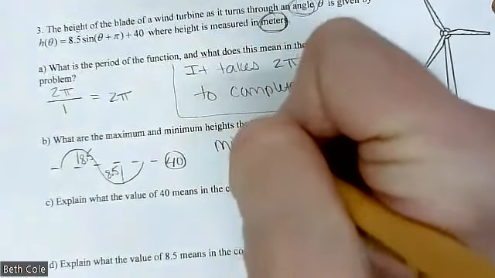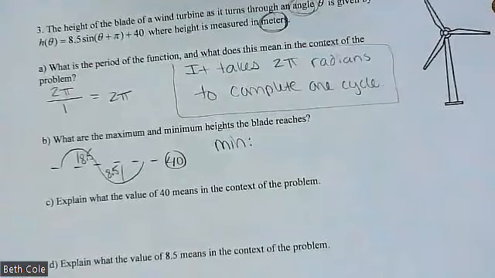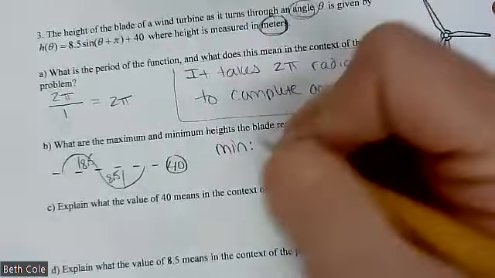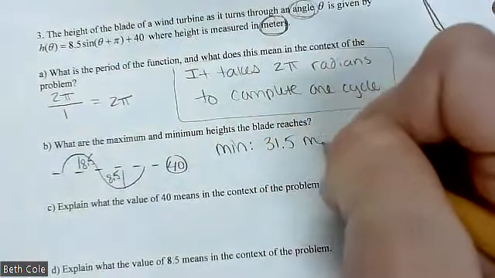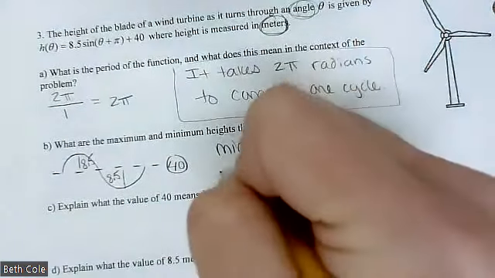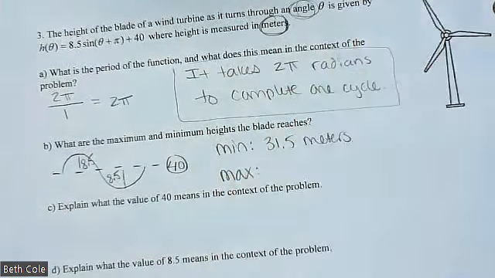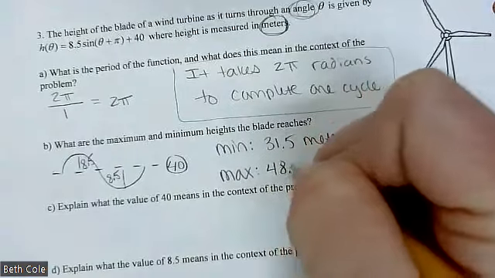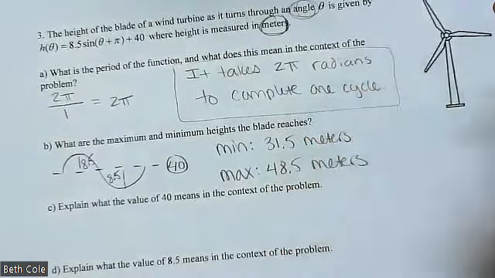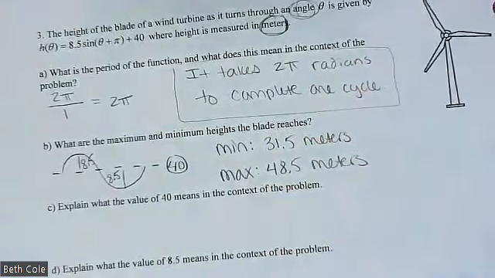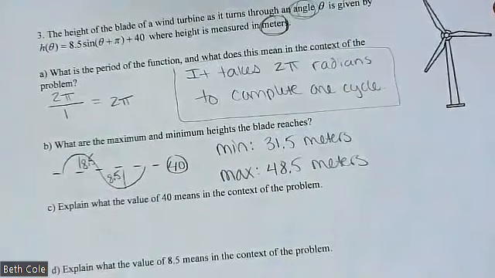So what's your minimum? You would take 40 and subtract 8.5. 31.5 meters. And then your maximum, 48.5 meters. So you just take that center, add and subtract however far away from it you go.